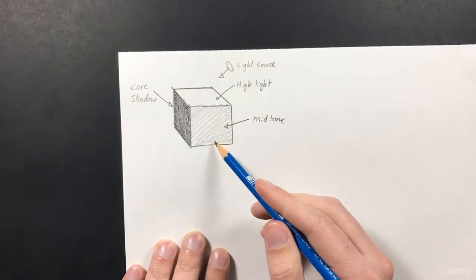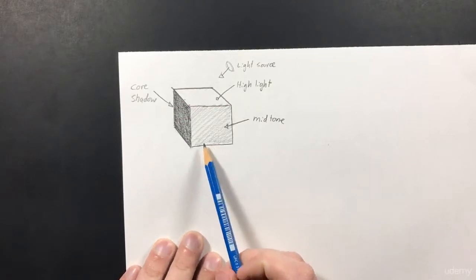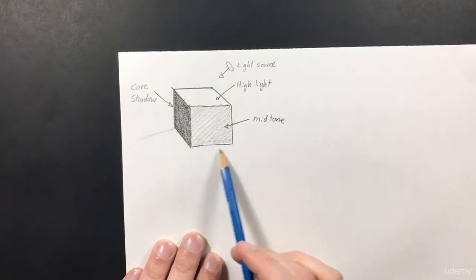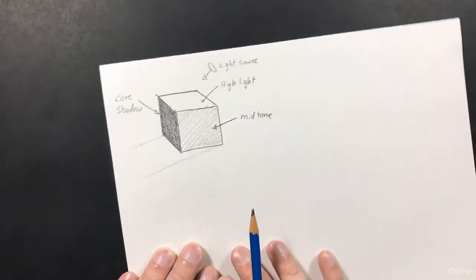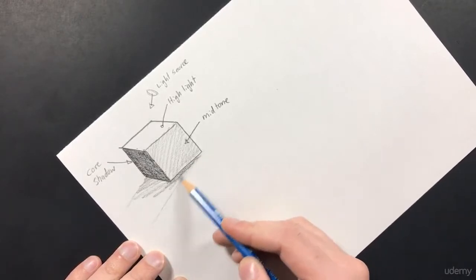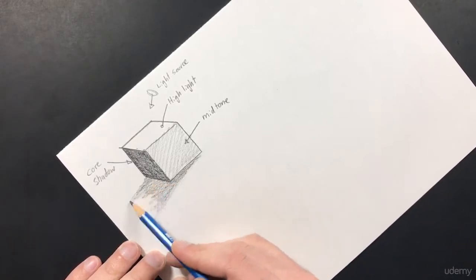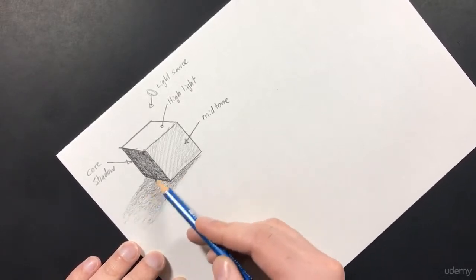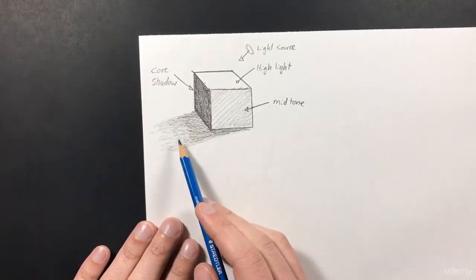Now, there's one last shadow we have to add in here before it's complete, and that's our cast shadow. What our cast shadow is, it's just a shadow that's cast off of our shape and onto the surface it's sitting on. So it would basically be coming off like so, and then we can go ahead and fill that in with a darker value. And we usually want our cast shadow to be darker than our mid-tone shadow. And we can just fill that in like so. And the further away we get from the object, the lighter our shadow is going to become.